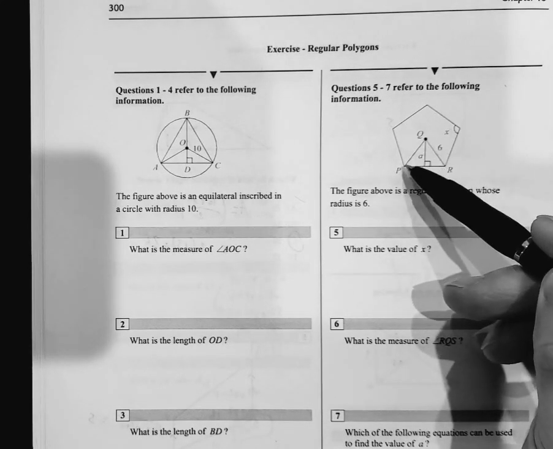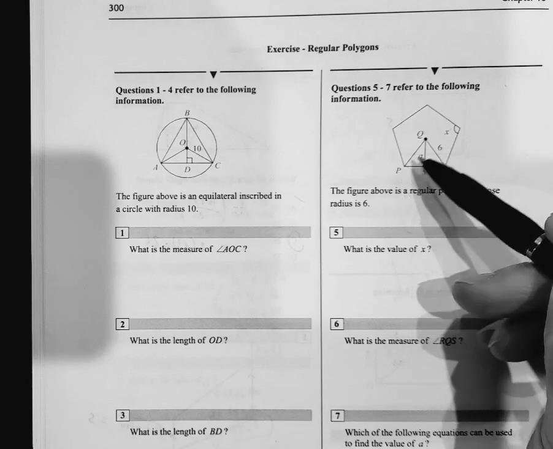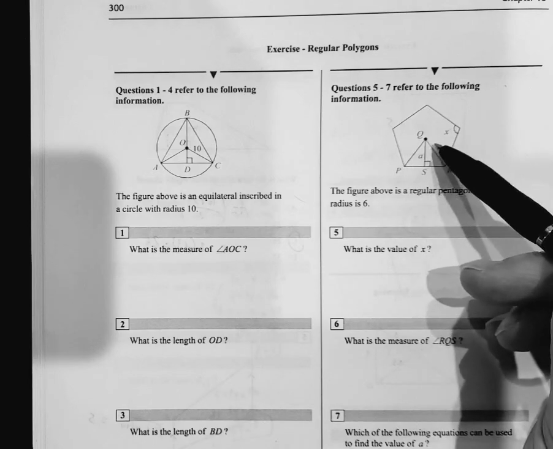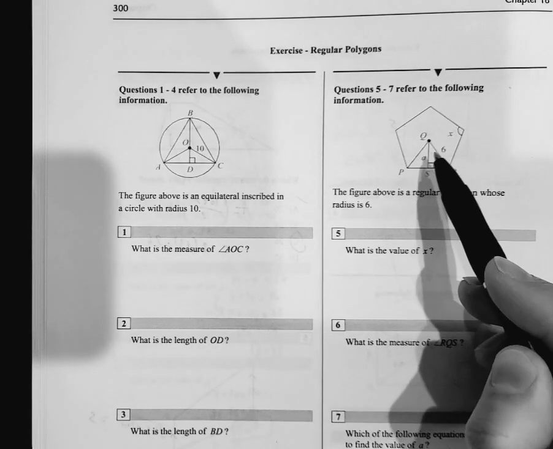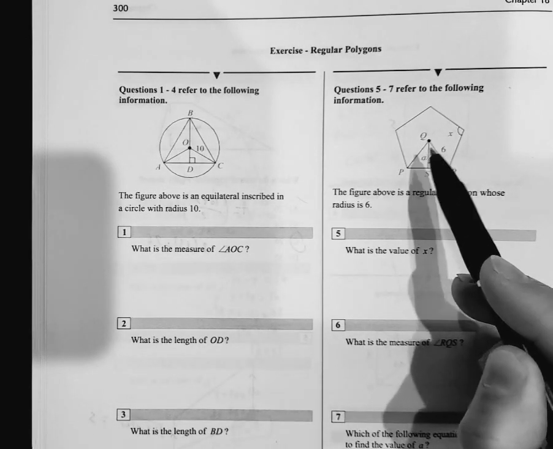So the radius of a regular polygon is the distance from the center to a vertex of the polygon. So in this case, from Q to P, that is a radius from the center to a vertex. From the center to the center of one of the sides is called the apothem. Okay? And finally, the central angle is the angle formed by two radii. Okay, so this entire thing over here would be the central angle.